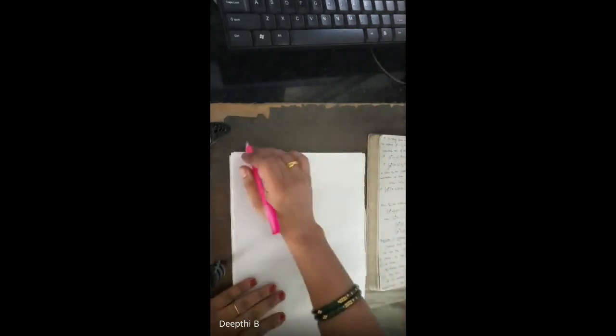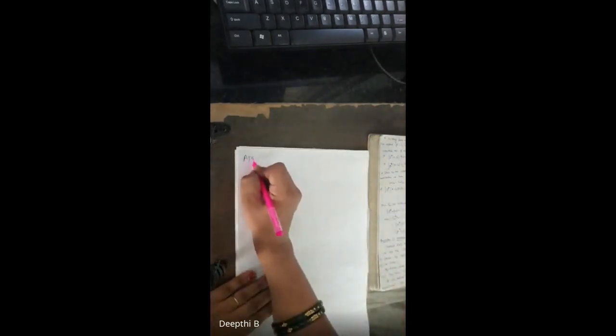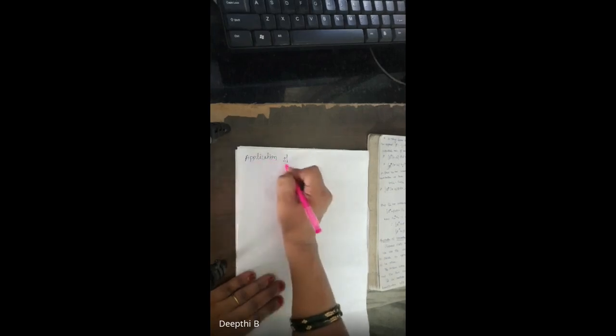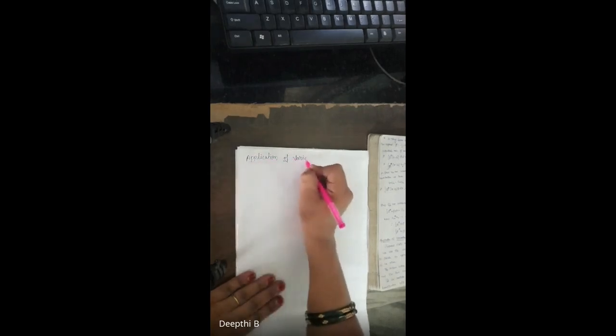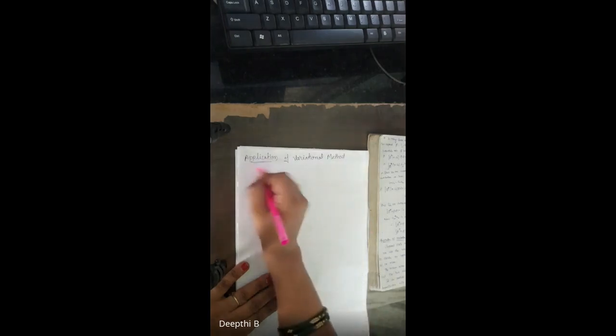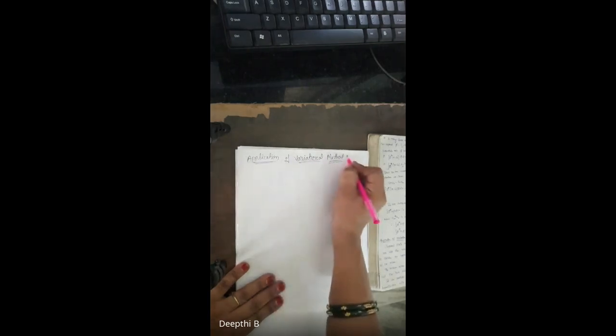Now, application of variational method. So application of variational method, what we already actually solved this equation.